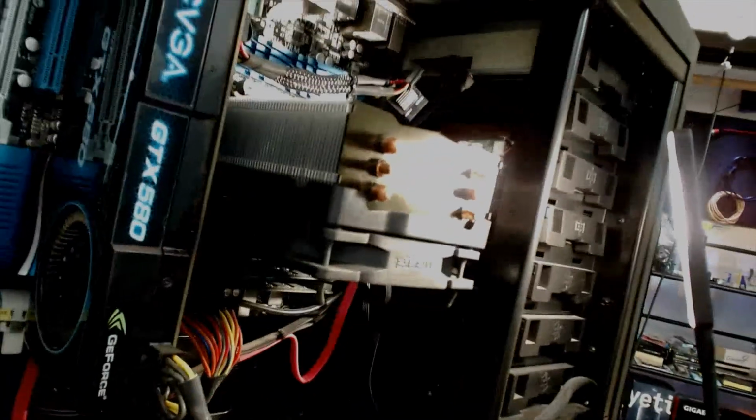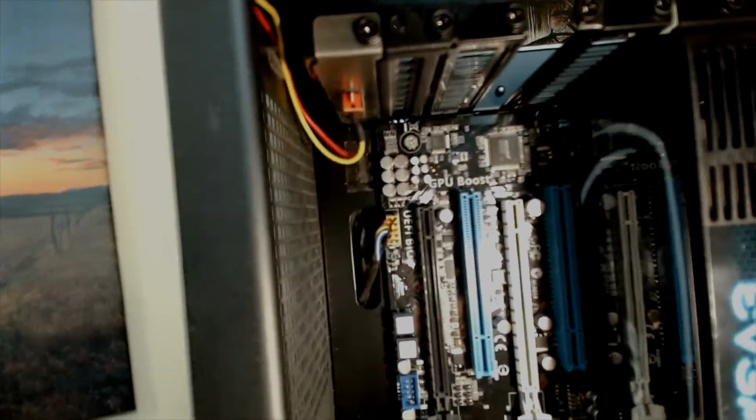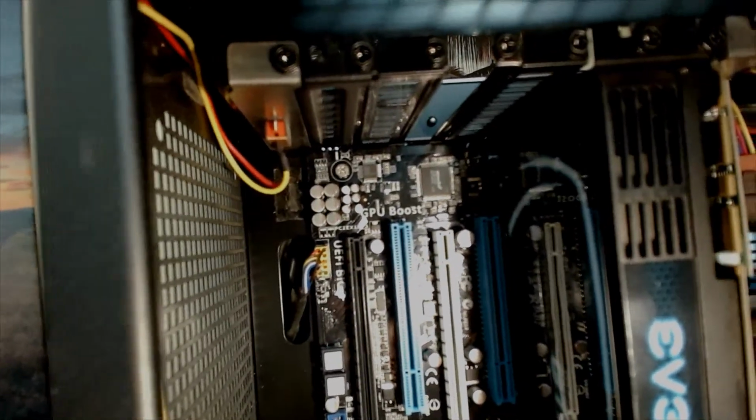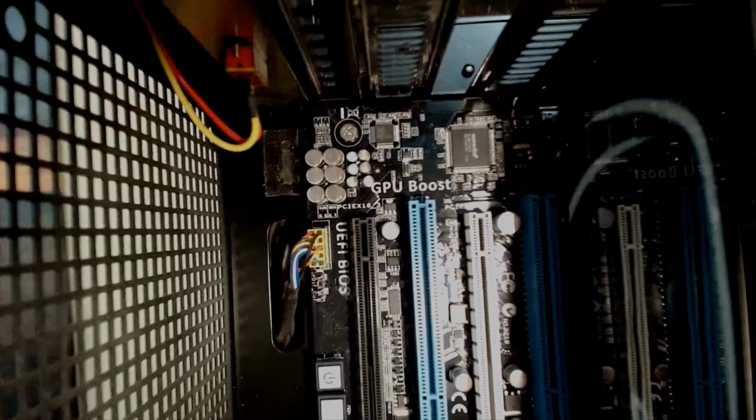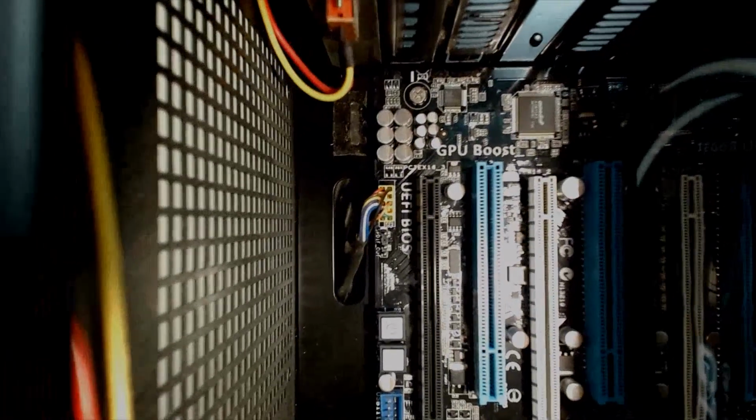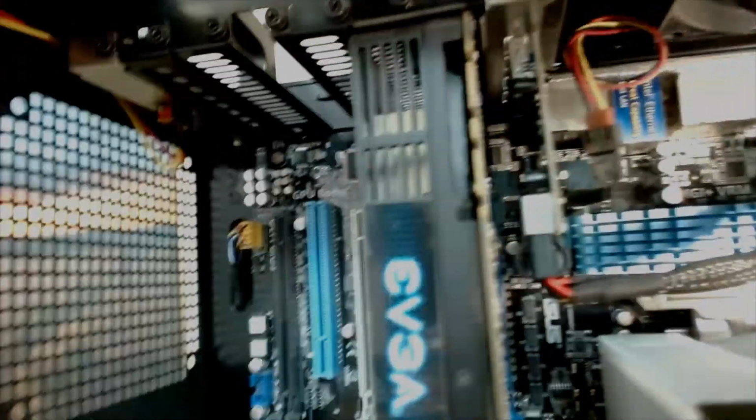Let's see how well. Need to get the light over here. Now I'm going to try paying attention to moving the camera around. I'm not really looking at the motherboard. I've got to get this position a little bit better. Ignore the camera movement. Don't watch the screen if you're sensitive, if you're feeling woozy.